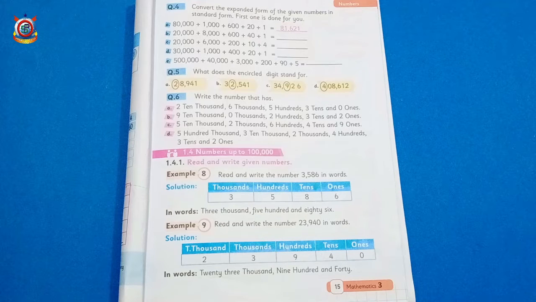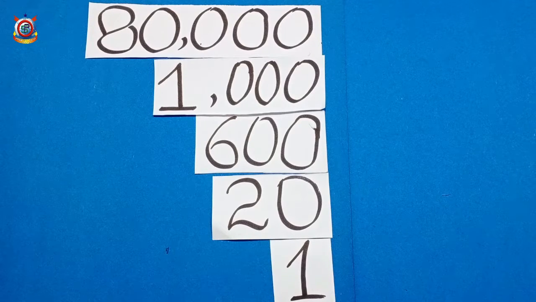As you know, expanded form is the open form of a number. Open form means it is separated with zeros like this, and standard form is just a number without zeros and it is not separated, it is standard form. Now come to the activity. Students, you have an activity.